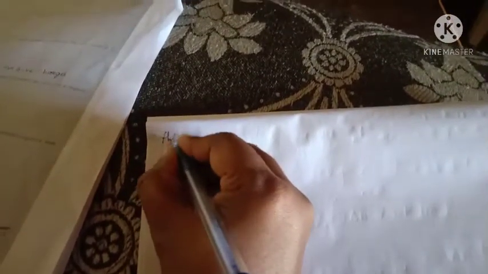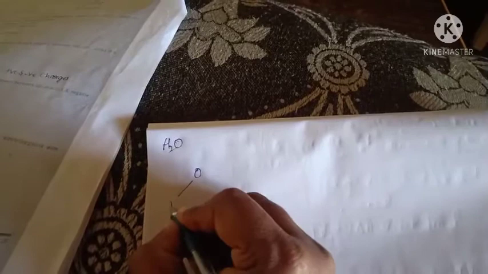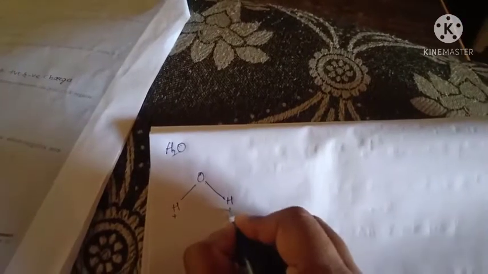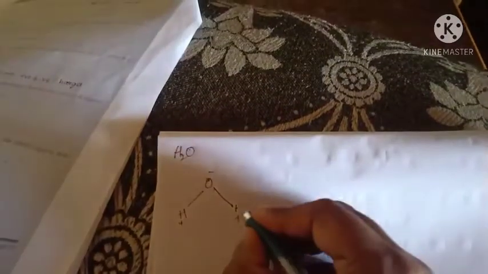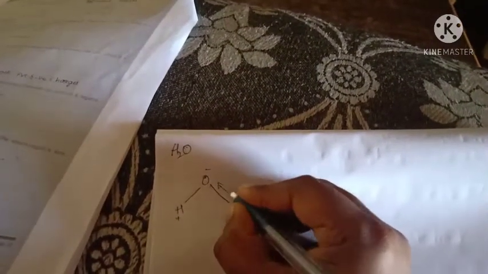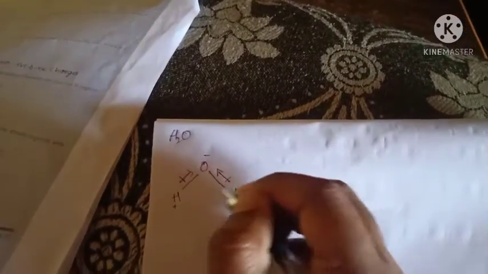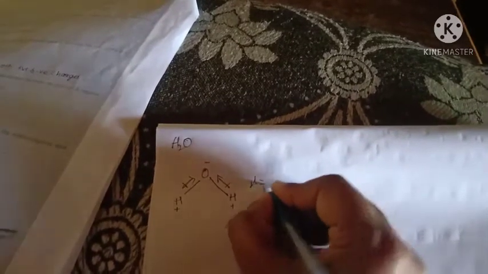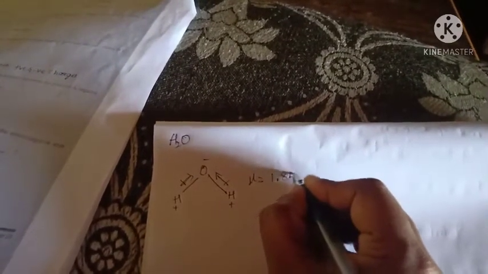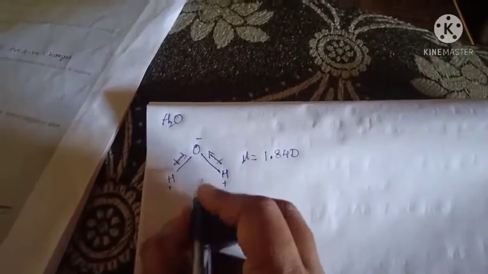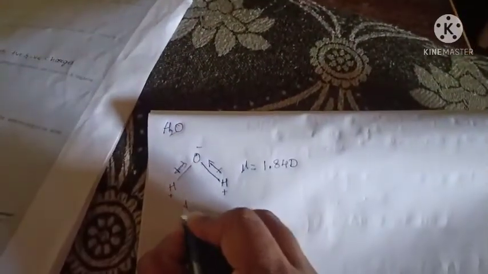Next we go on to the examples. Here we are taking a water molecule, H2O. The structure is H-O-H. Here you have to consider hydrogen as the positive charge and oxygen as the negative charge. The dipole moment should be shown like this, by showing an arrow mark. Here, how much dipole moment is there? 1.84 D.